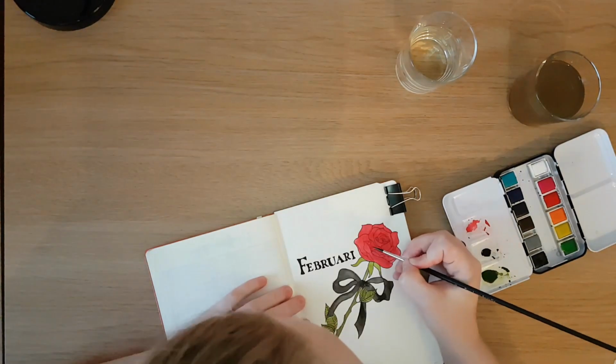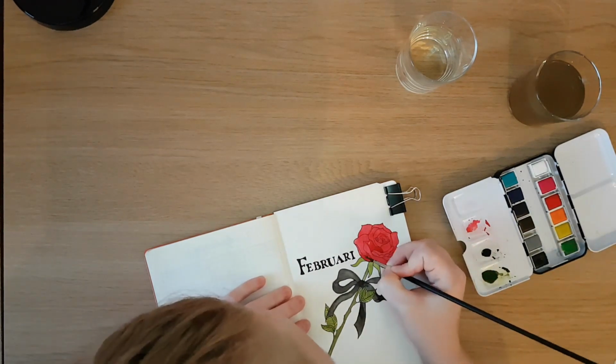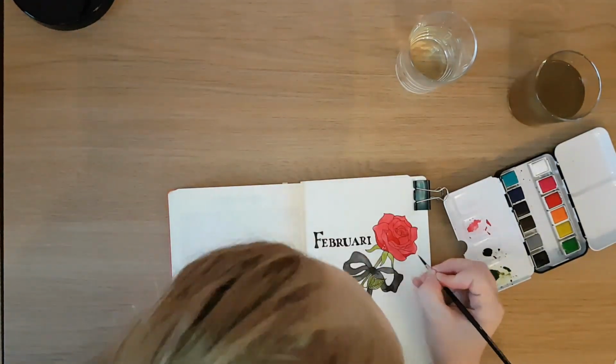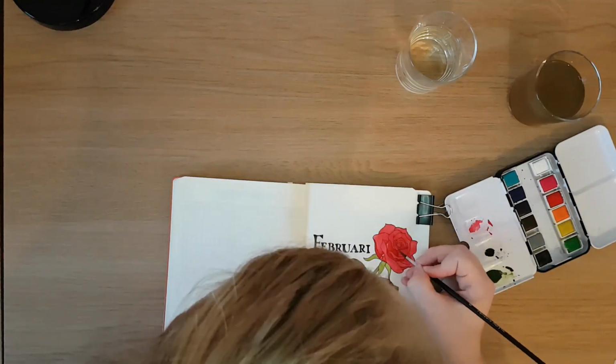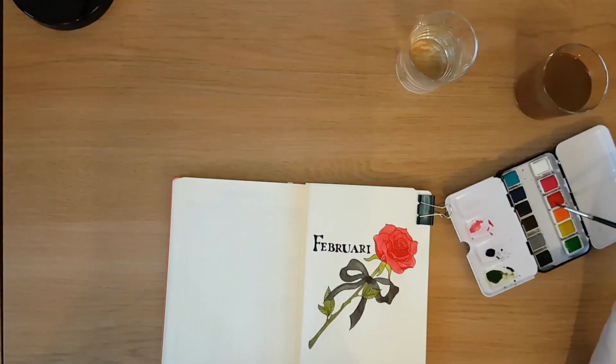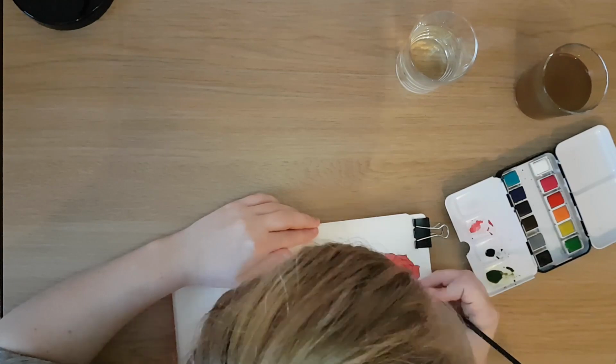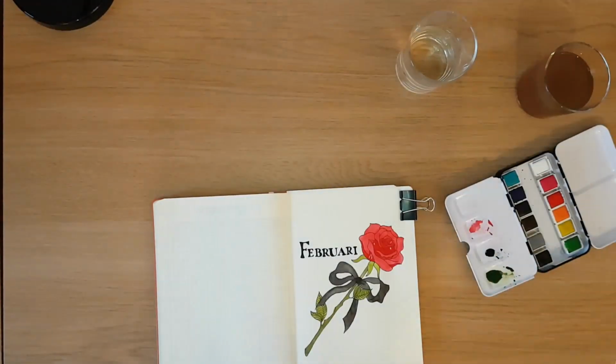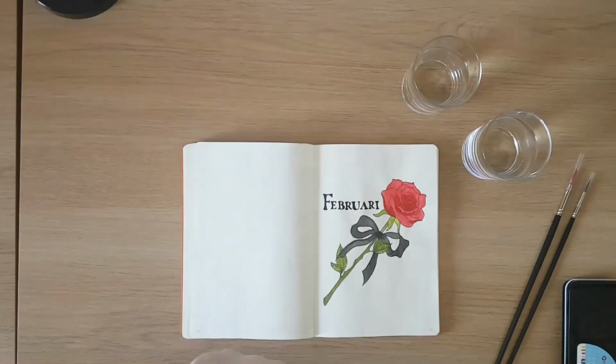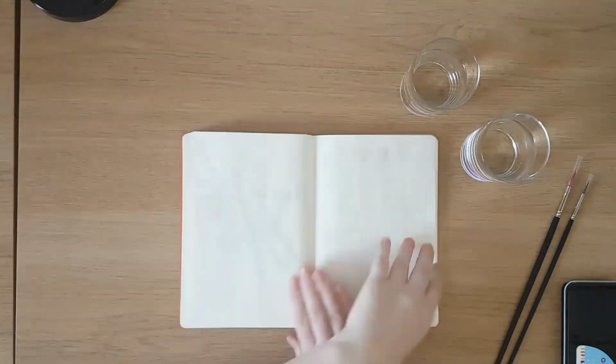And here somewhere I decided to shade a little bit on the rose, because I thought it was a little bit too light. So I just concentrated the red color in some places. And after this I decided to wait till the next day. And here we have this next day and how it turned out.